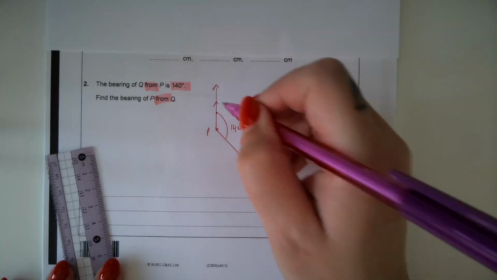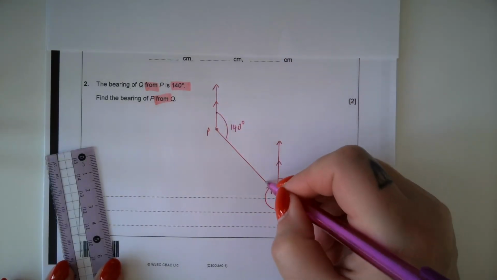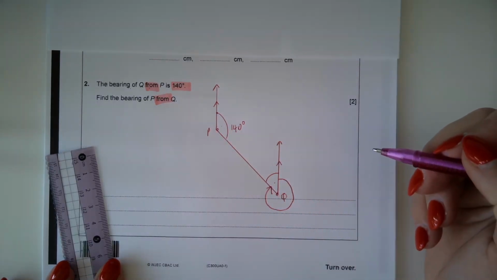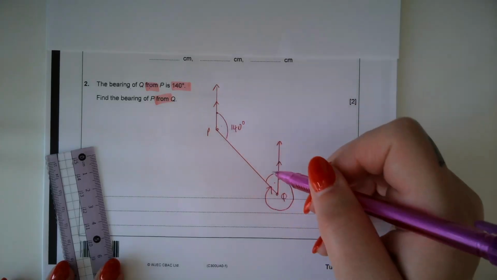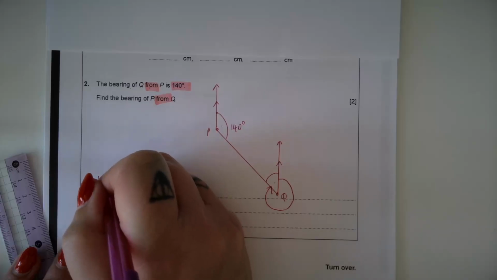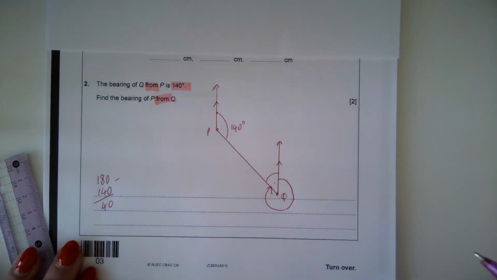They will always point in the same direction, and they will never meet. So if we've got these 2 parallel lines here, these 2 angles inside those parallel lines are co-interior angles. So 140 degrees plus this angle should add to 180. 180 subtract 140 is going to leave us with 40 degrees.